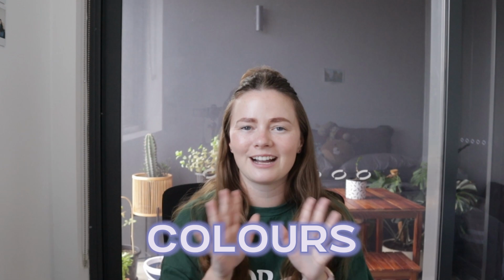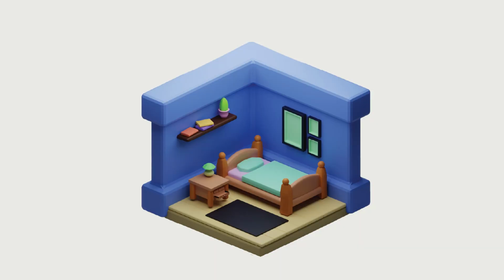I'm wanting the walls to be purple and green because that was the colour of my walls when I was a child, and it's also my favourite colours. And I also want the room to be like an isometric design, kind of like the room I did in day 5 of learning Blender in 30 days.